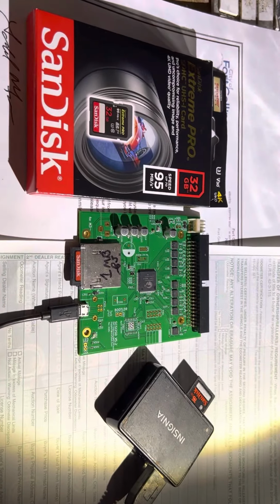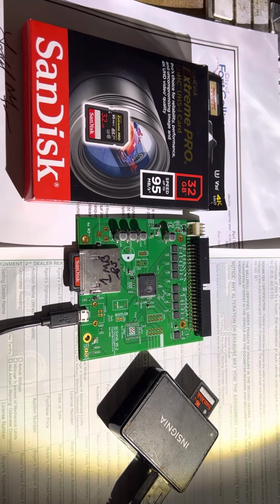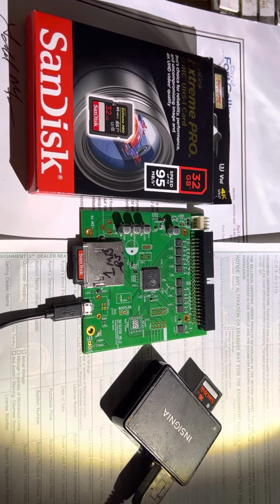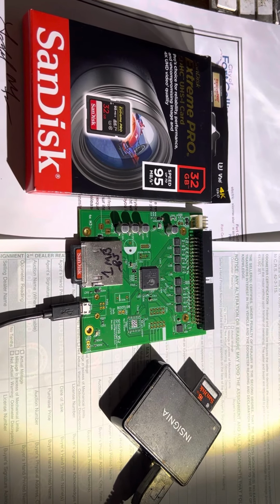I've created basically a 5.2, let me go. Sorry, I'm just kind of winging this. It's been a long day.